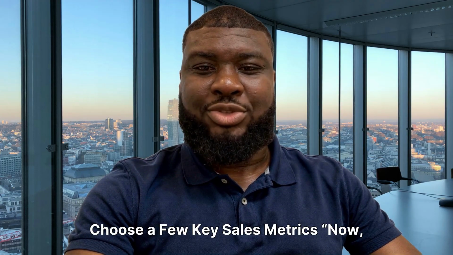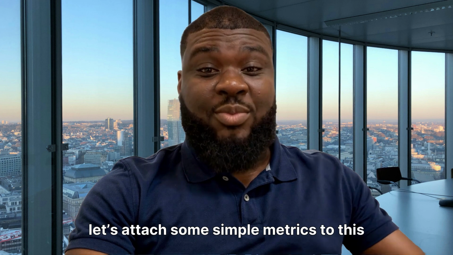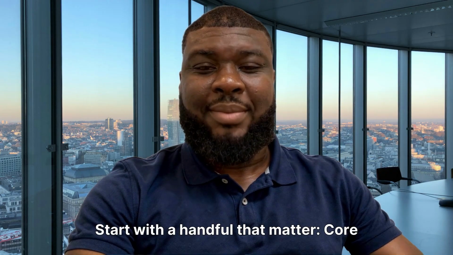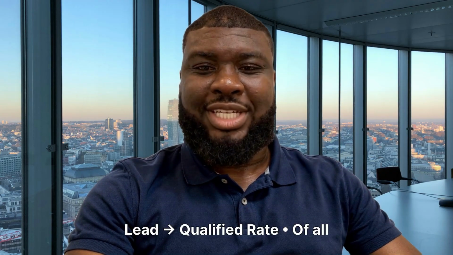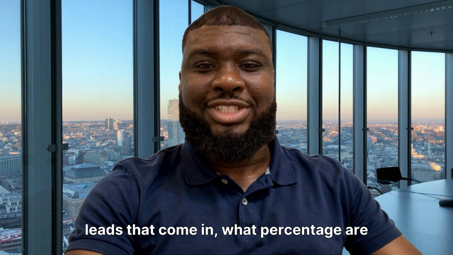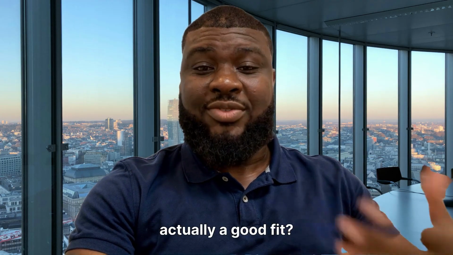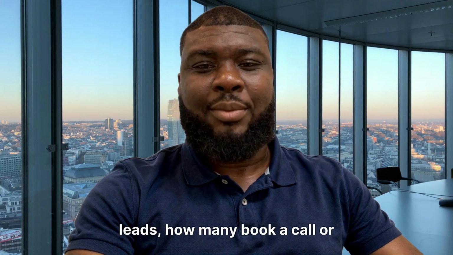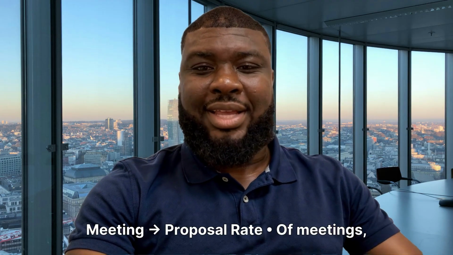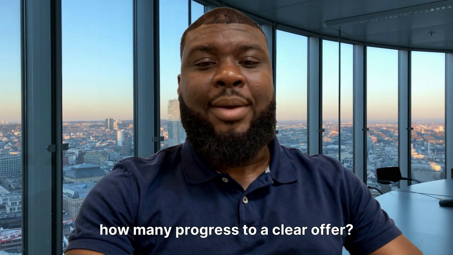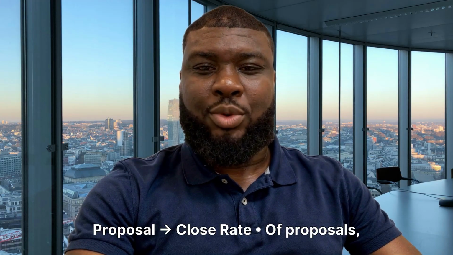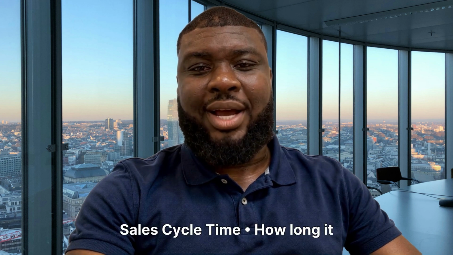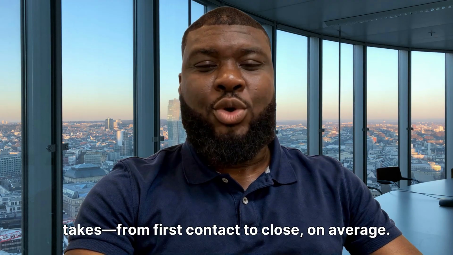Choose a few key sales metrics. Now, let's attach some simple metrics to this pipeline. You don't need a giant dashboard. Start with a handful that matter. Core metrics: 1, lead qualified rate. Of all leads that come in, what percentage are actually a good fit? 2, qualified meeting rate. Of qualified leads, how many book a call or meeting? 3, meeting proposal rate. Of meetings, how many progress to a clear offer? 4, proposal close rate. Of proposals, how many become paying customers? 5, sales cycle time, how long it takes from first contact to close on average.